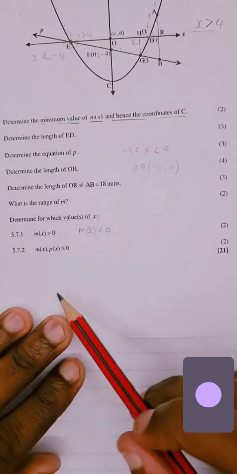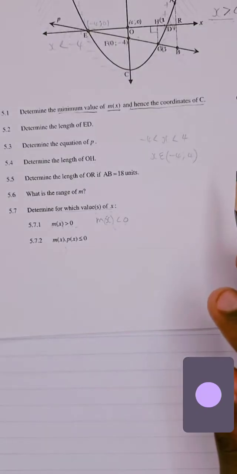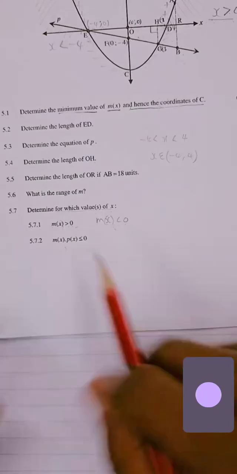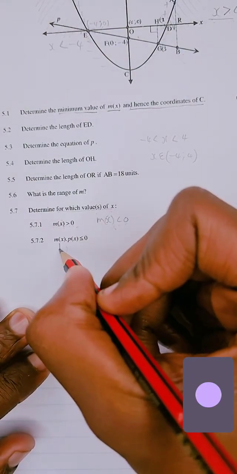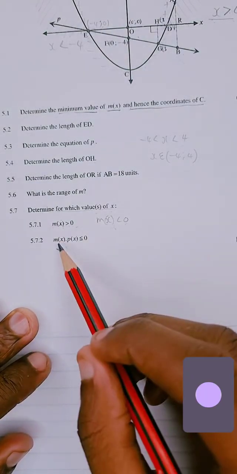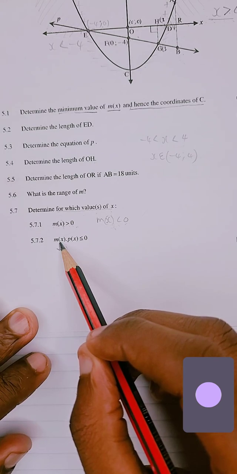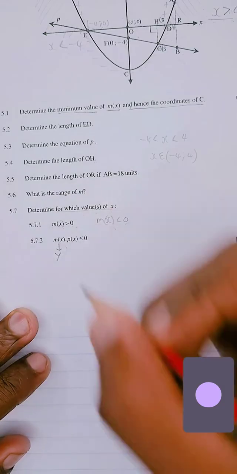Okay, let's look at this one. This one requires a little bit of interpretation. Let us understand that the function m of x is the parabola, but we are looking at its y value.